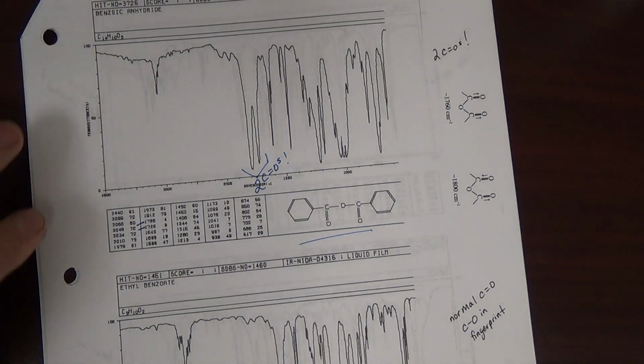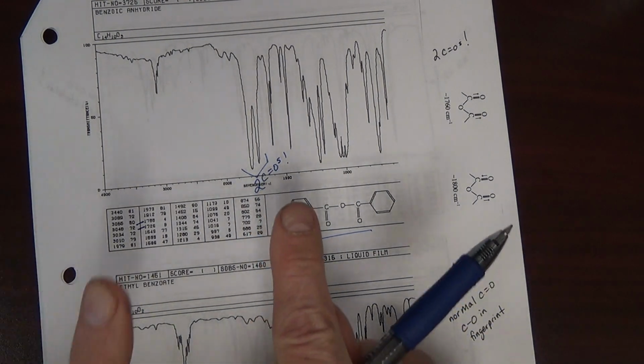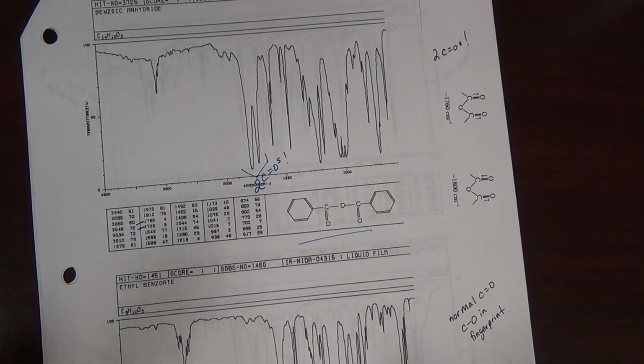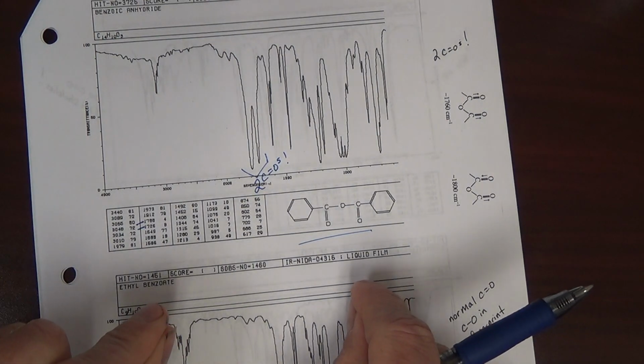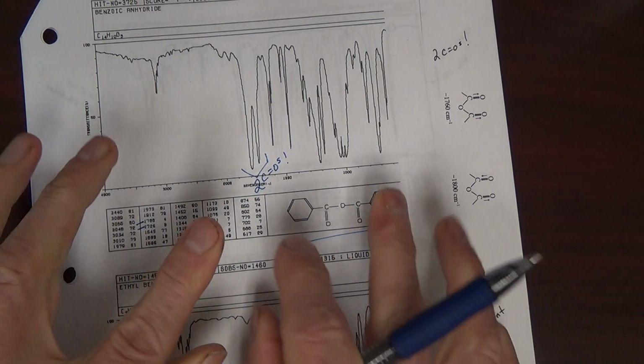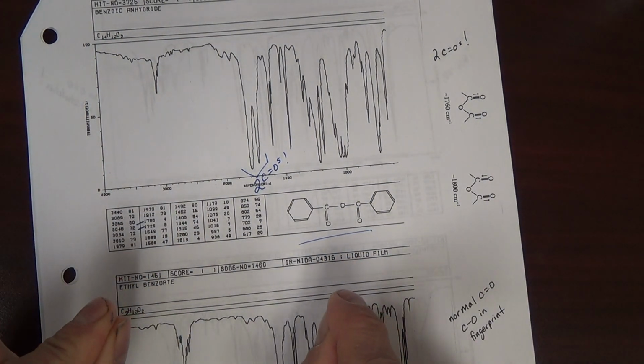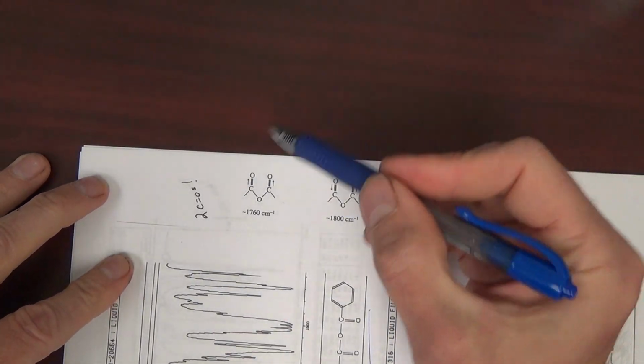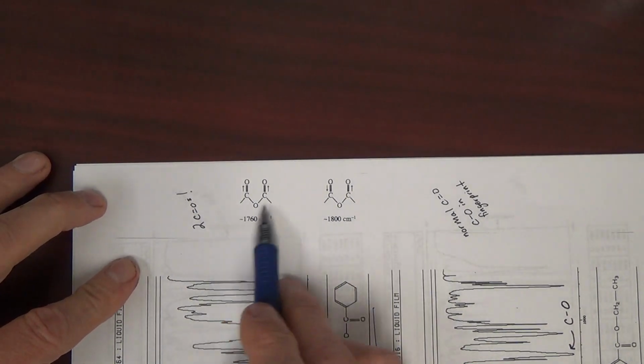I will say this. The reason you get two peaks here is not exactly because there's two carbonyls. The entire molecule gives two peaks. You have what's called a symmetric stretch, where both of the carbonyls are stretching like this, and that leads to one absorbance.